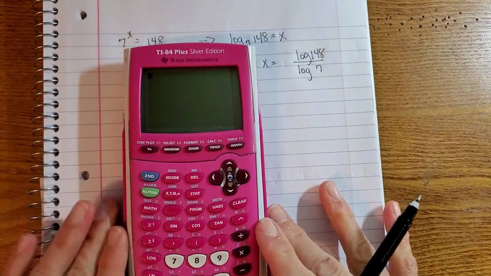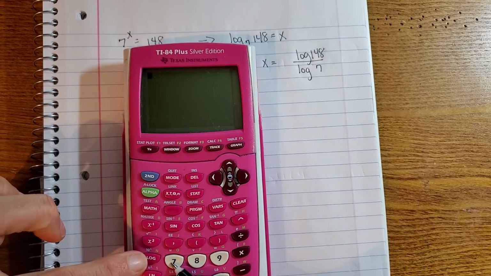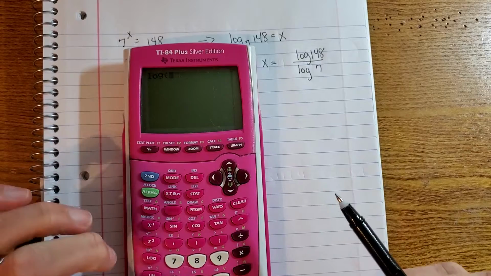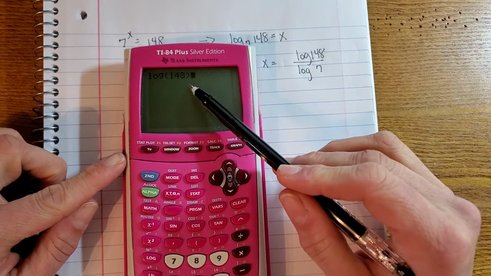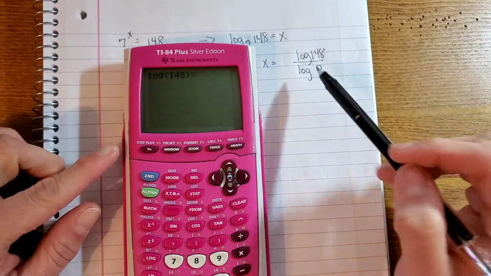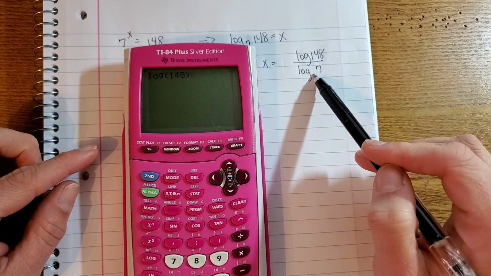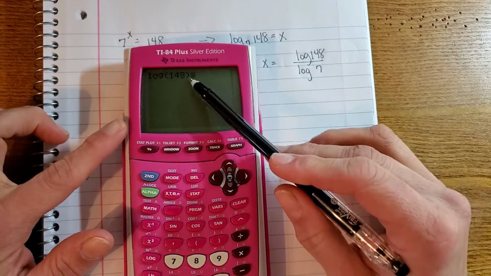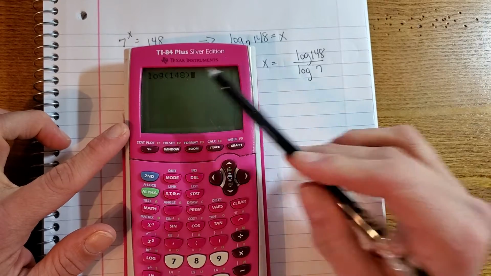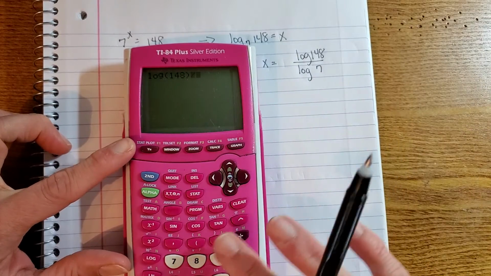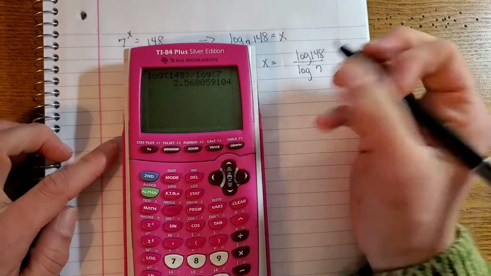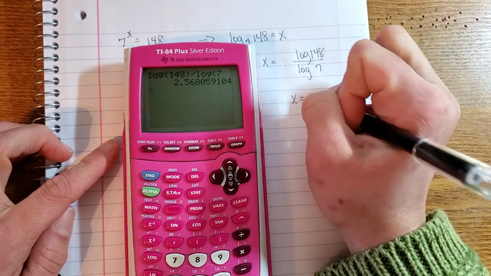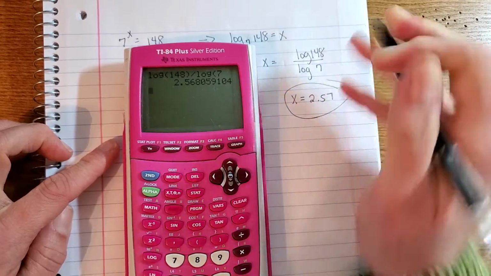We're going to use our calculator again. The log key is right next to the 7. So I'm going to put log 148. And again, this is really important that you close your parenthesis here. Otherwise, it's going to take log 48 divided by log 7. So you want to close that parenthesis before you're dividing by your log 7. So x is going to be 2.57.